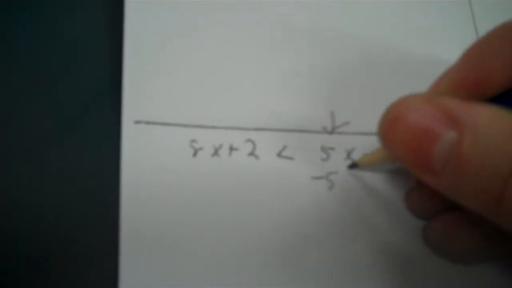So it's a positive. To get rid of it, we would have to subtract it because 5x minus 5x would be 0. So now we have 3x plus 2, the inequality symbol, and then a negative 7.